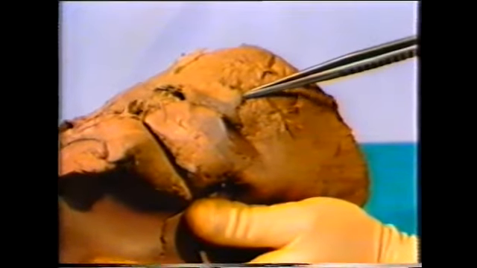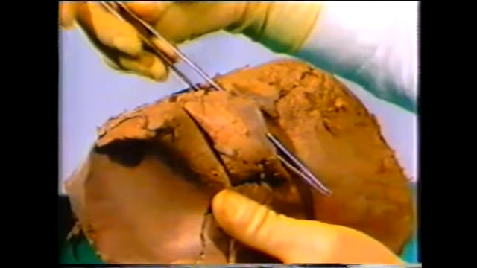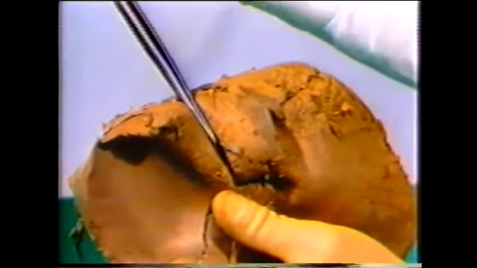This is the caudate lobe. It lies between the groove for the inferior vena cava on the right side and the fissure for ligamentum venosum on the left side. Notice that this area is H-shaped.